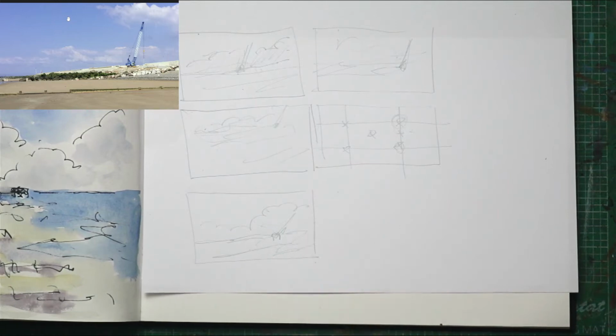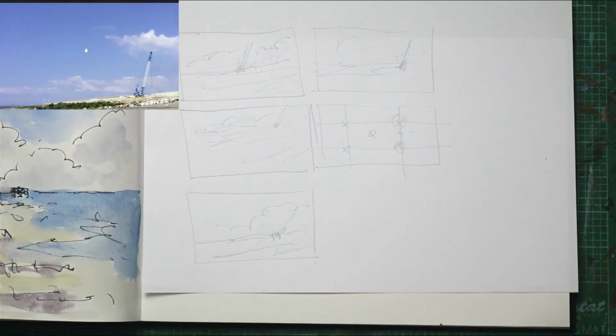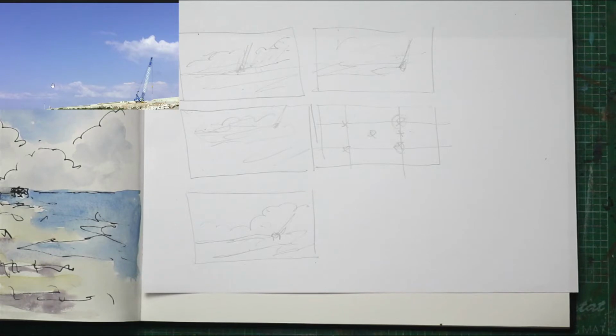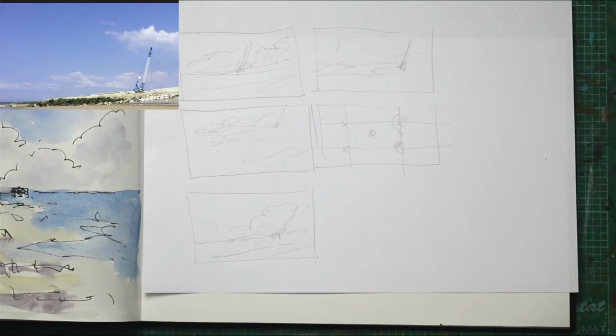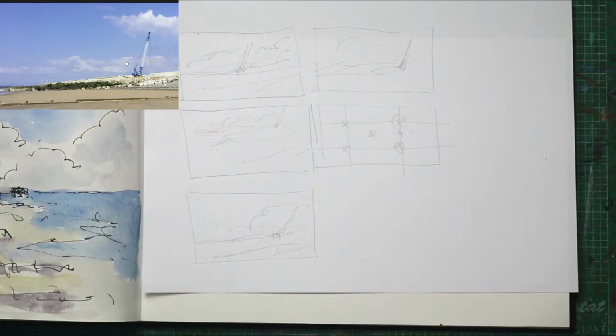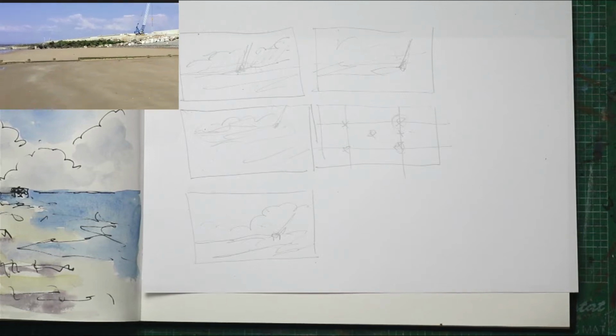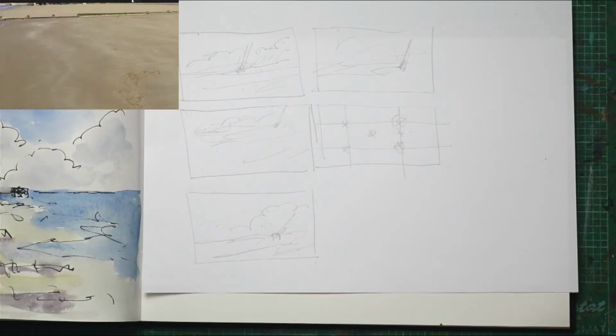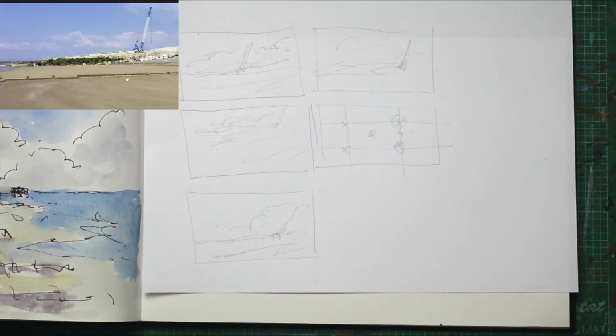Are we focusing on all this sky? Well, 70% sky, 30% beach. Or the other option is to go for not that much beach.